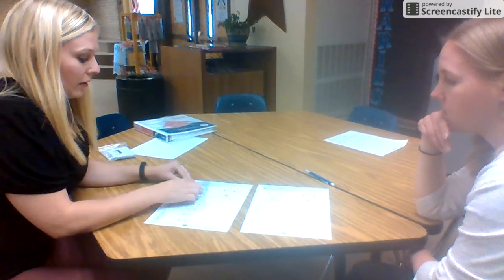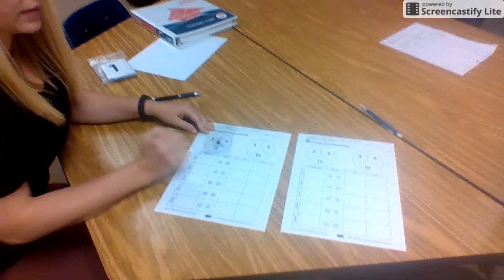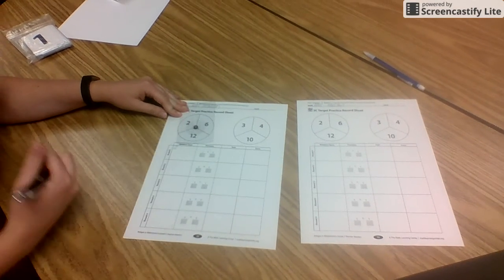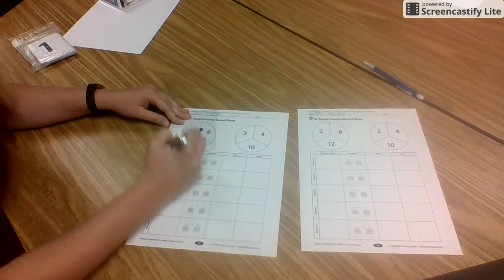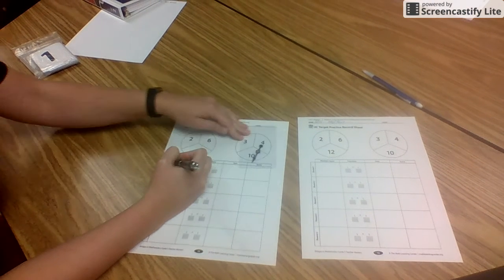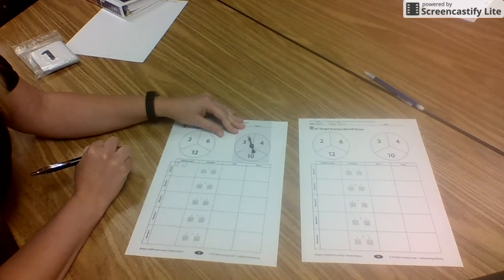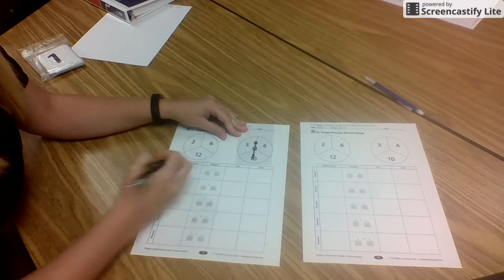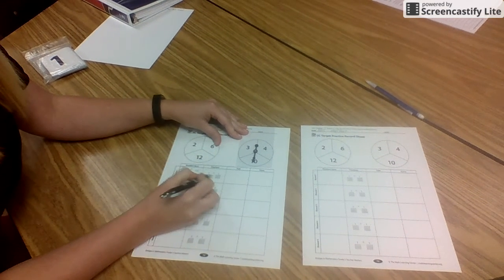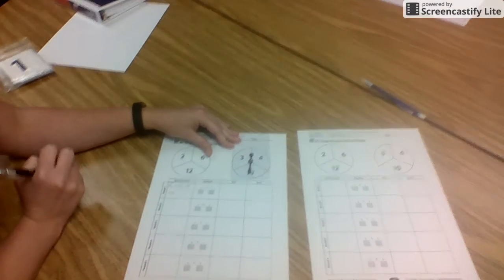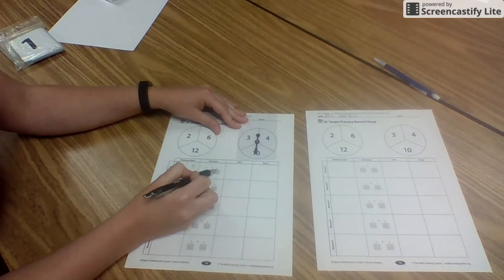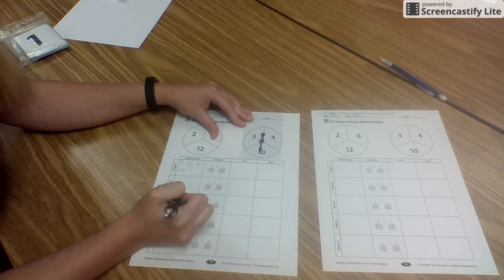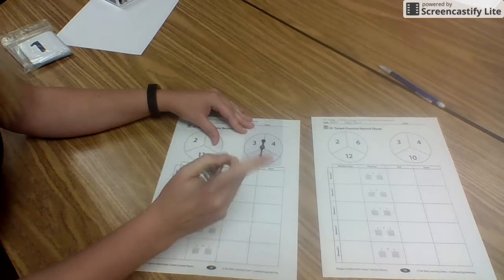So I spin, starting on spinner number 1, I spin twice. I have a 2, I record it. I have a 12. Then I record 4 and 10. So I get to choose the denominator out of these 4 numbers. I do not get to choose the numerator because the numerator is always going to be 1. My goal is to get closest to 1 whole.